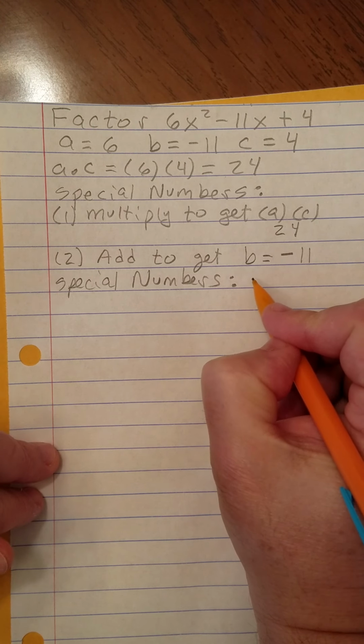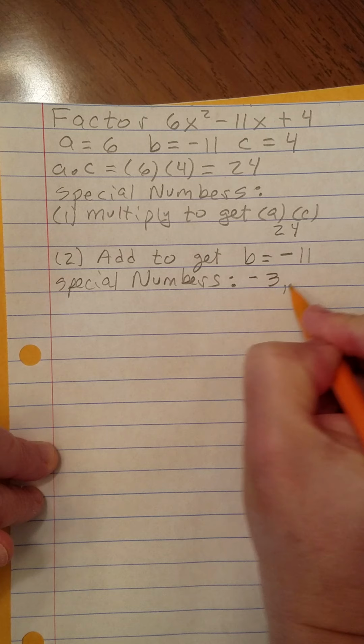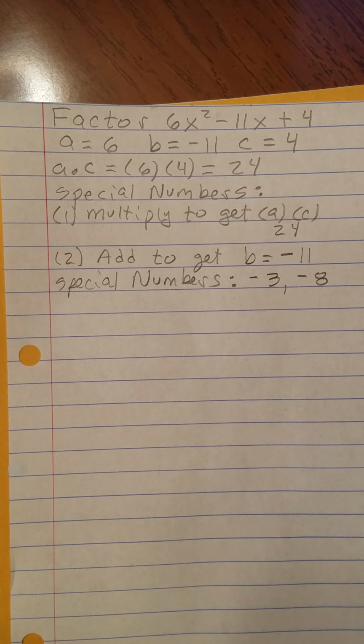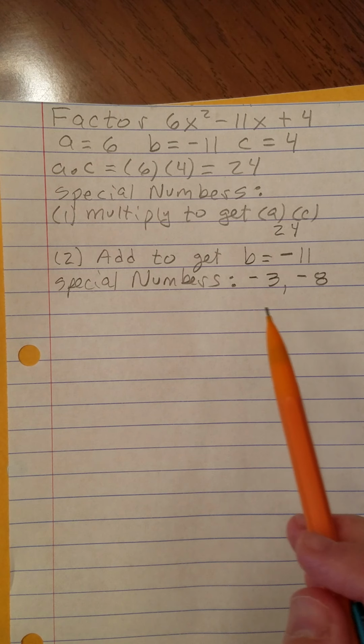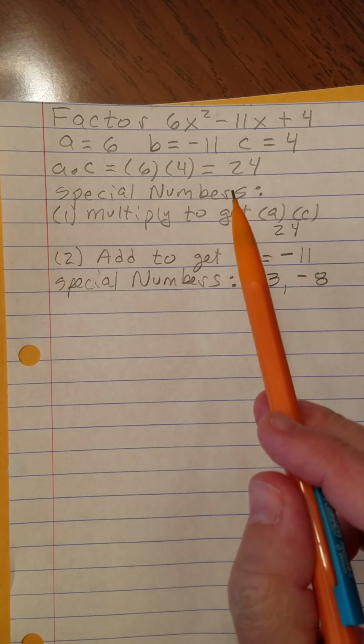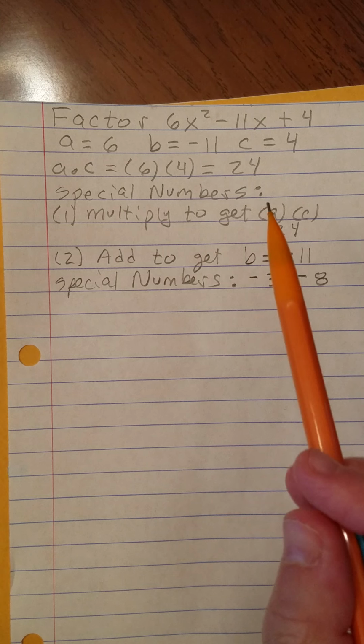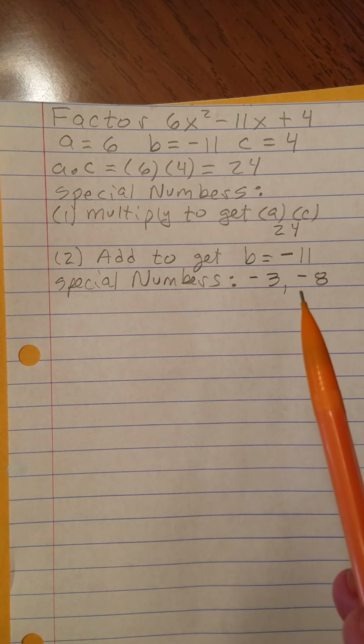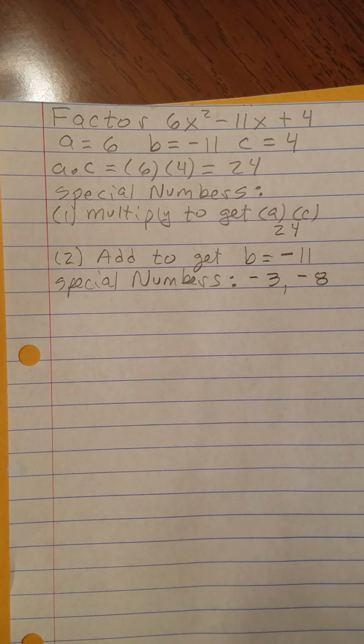Those two numbers will be negative 3 and negative 8. Negative 3 times negative 8 is positive 24. That's pats, remember that. And negative 3 plus negative 8 is negative 11.